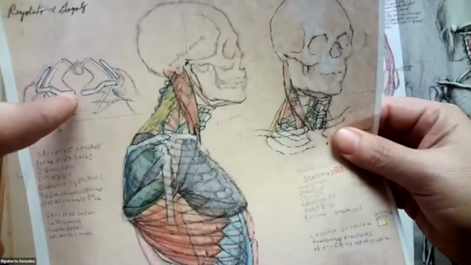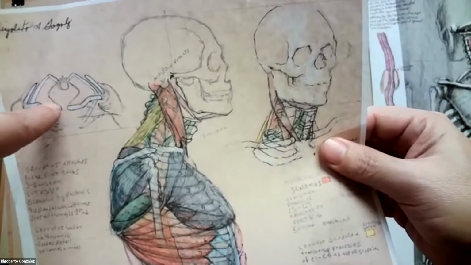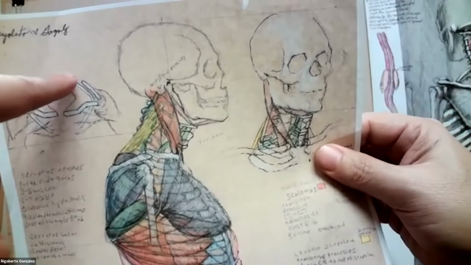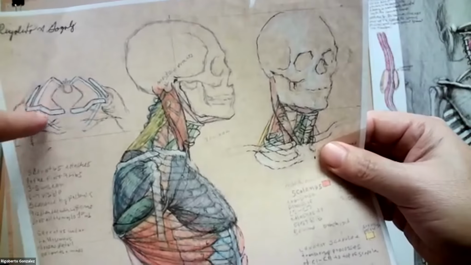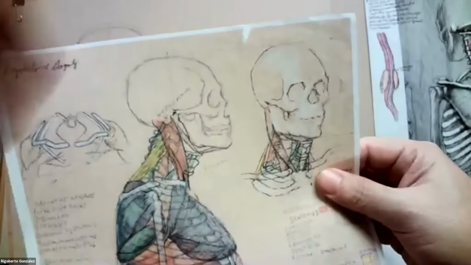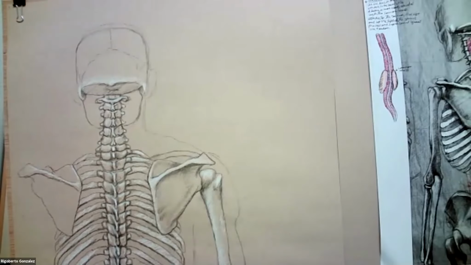See, these are the clavicles. And then this that you see here is the rib cage, but like if you're a bird looking down at a figure without a head. So let me do this.